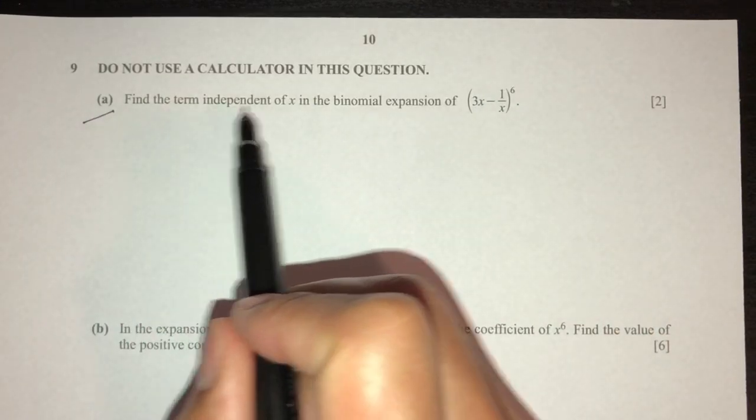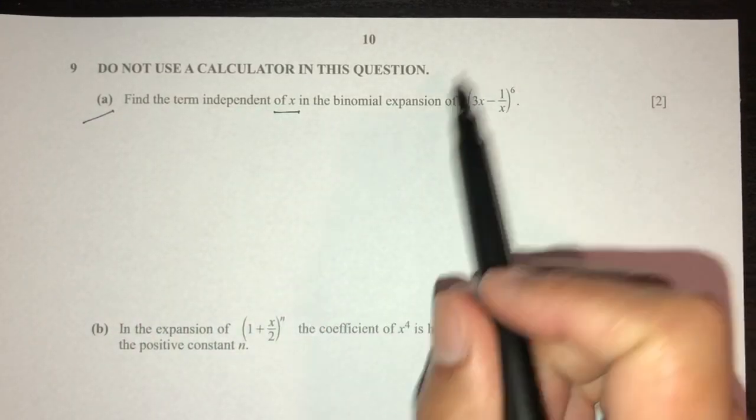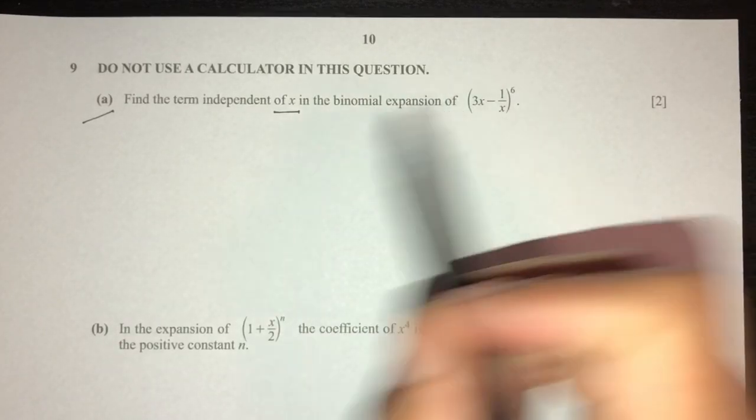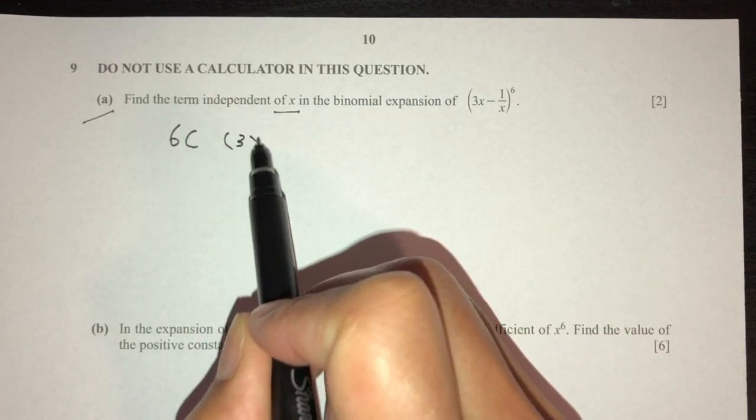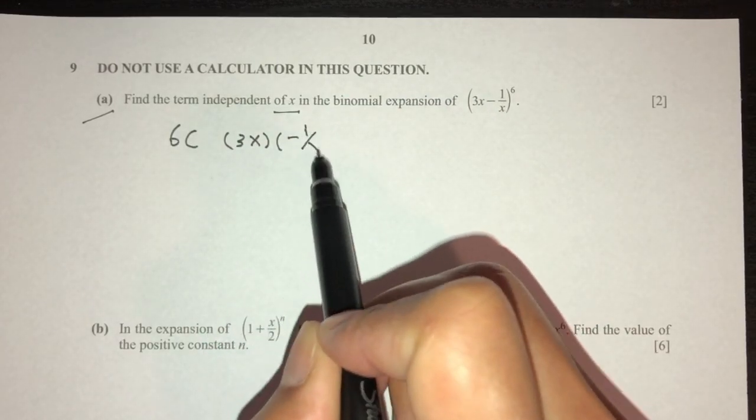Find the term independent of x in the binomial expansion of this. So as you know, when you have to expand this, the first term is 6 choose something, and you have 3x here, and we have minus 1 over x.